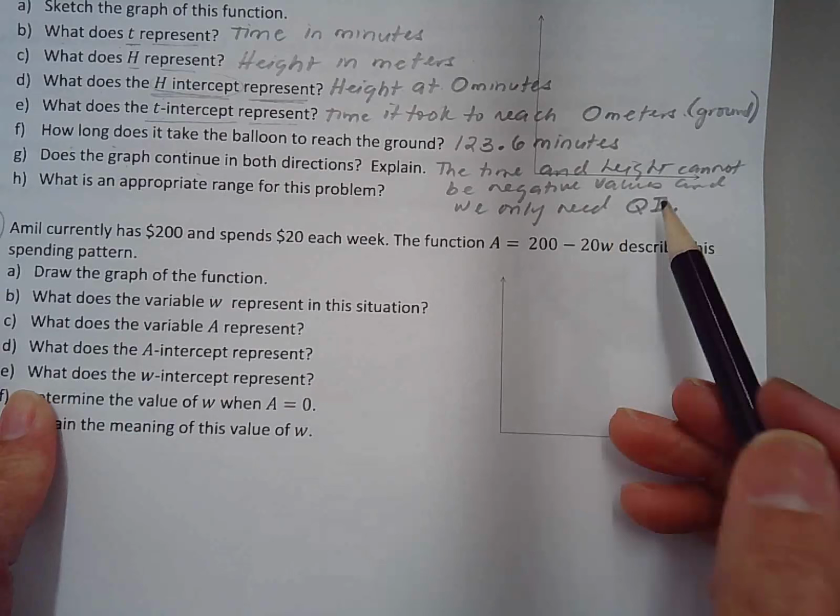And we need to go up to 200 here. 20? Okay, so we can go by 20. This is the amount in dollars, and along the x is the time in weeks.